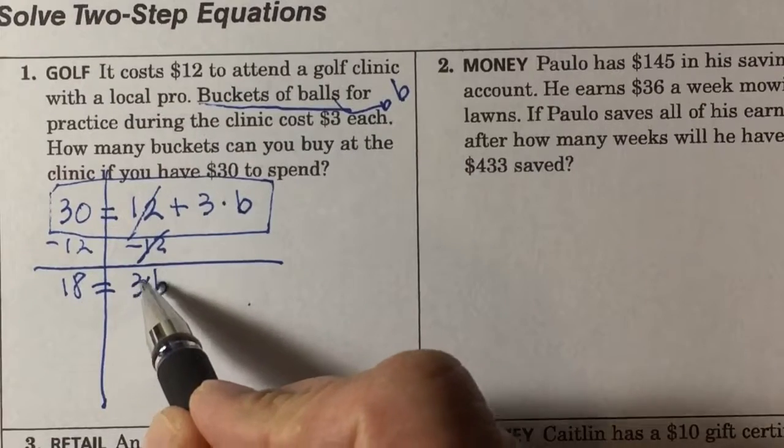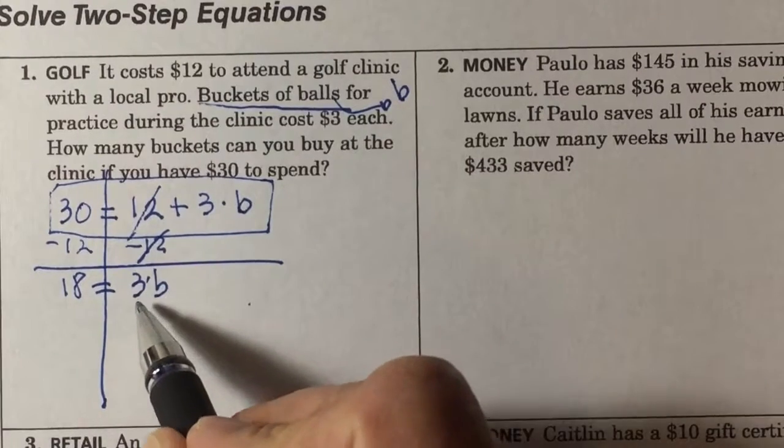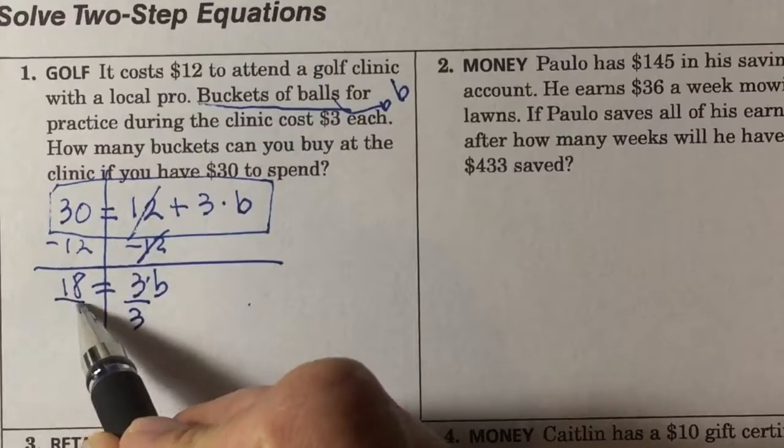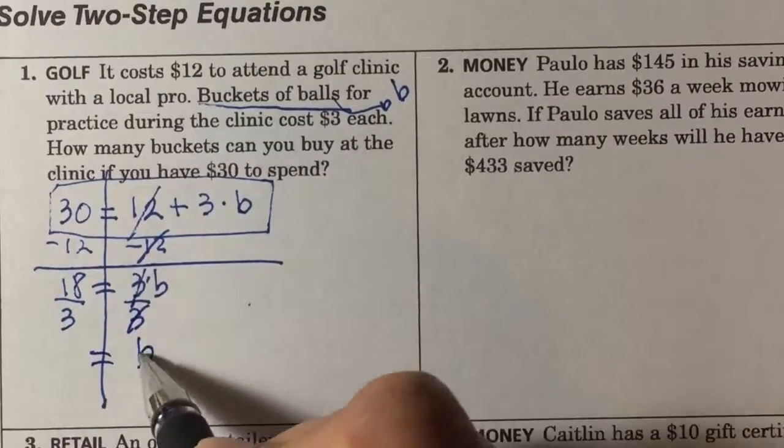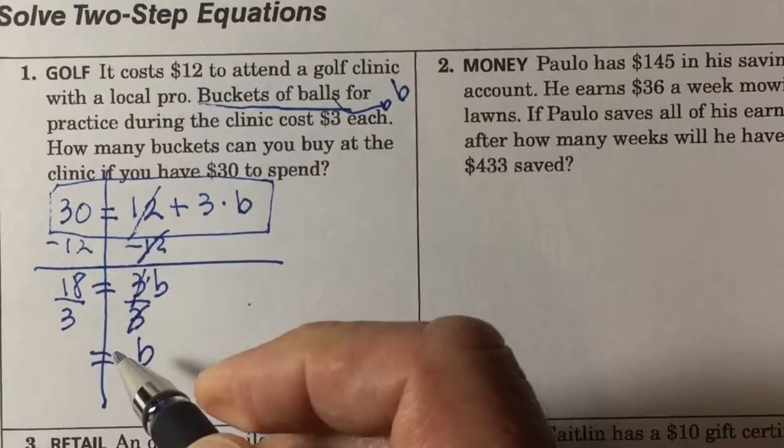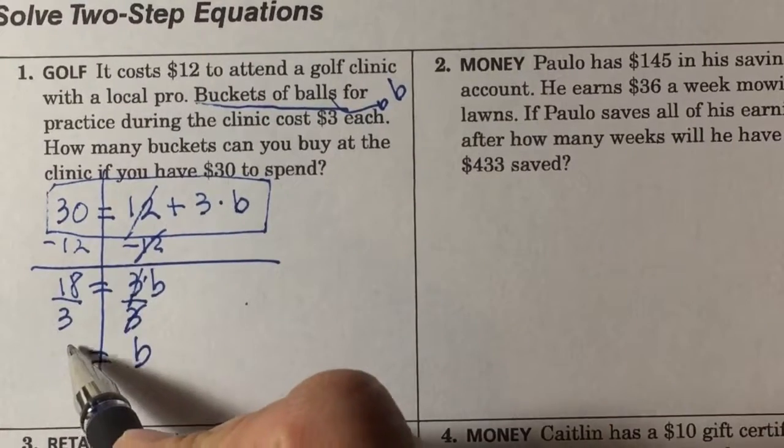Now I'm going to undo the multiplication by dividing by 3 on both sides. Divide by 3 on both sides. This goes away, and b is left over equals 18 divided by 3.